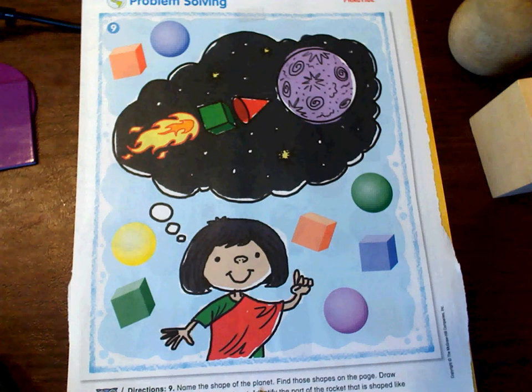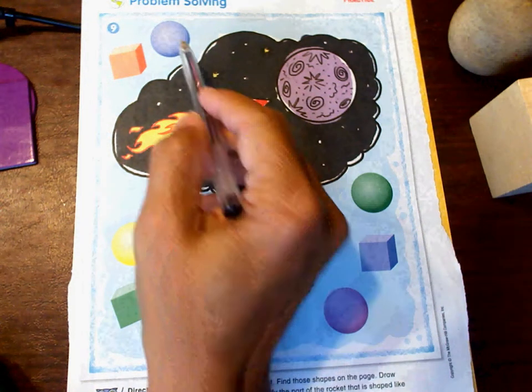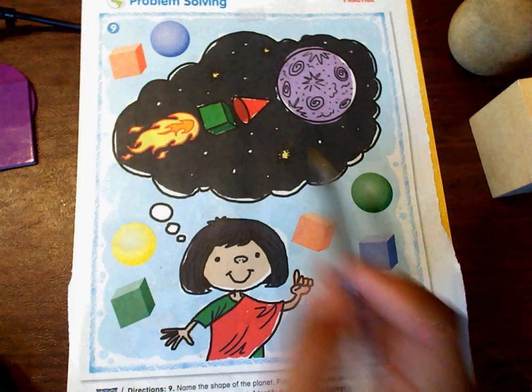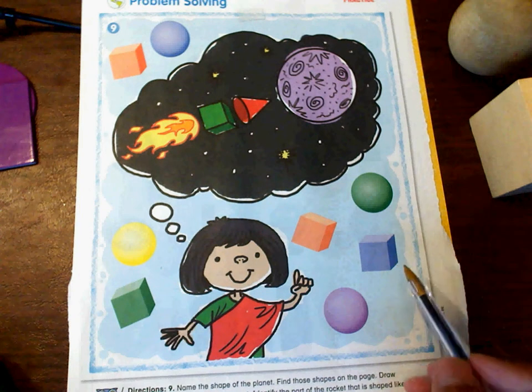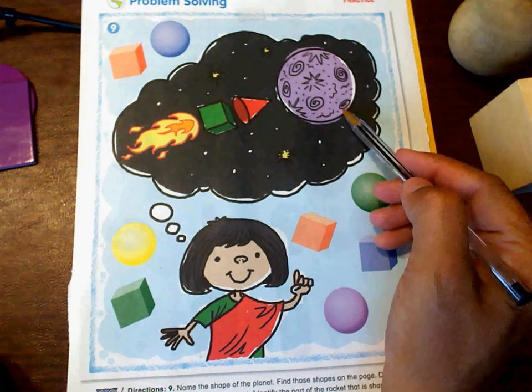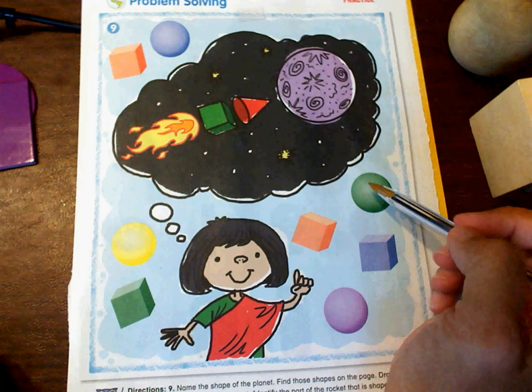You're going to look at the planet and say what shape the planet is. And then you are going to draw lines from the shapes around the thought bubble. So you're going to be looking at these shapes here, and you're going to draw a line from the shapes that match this planet to the shapes down here.